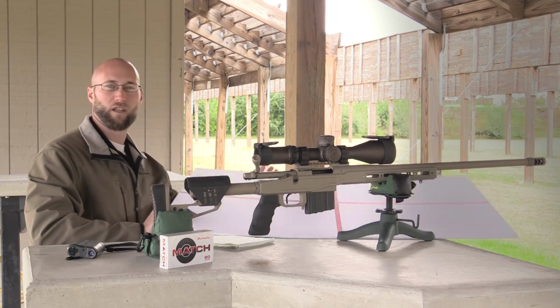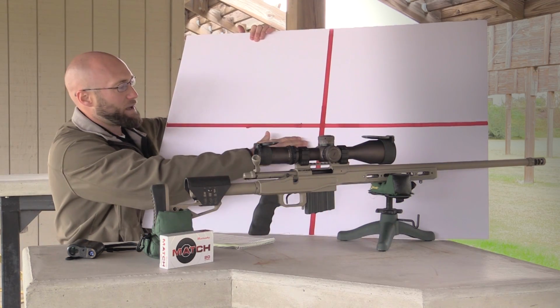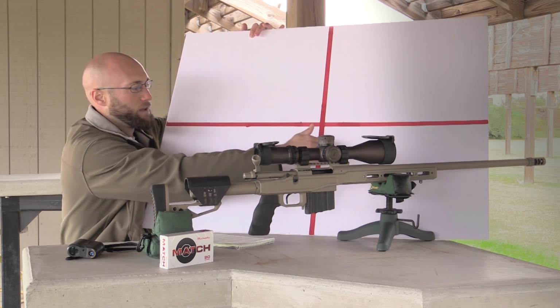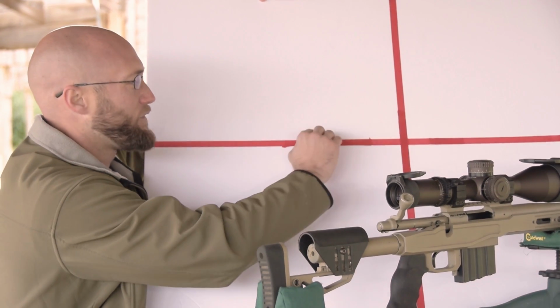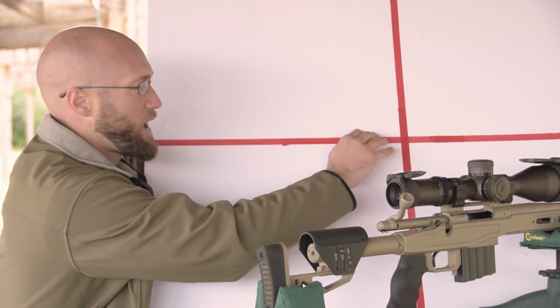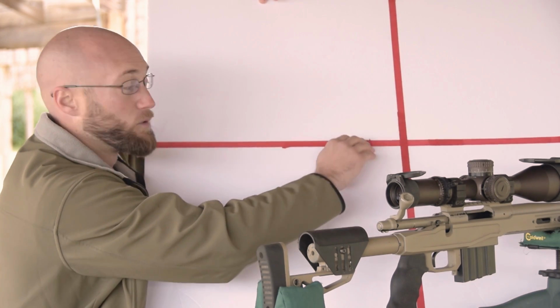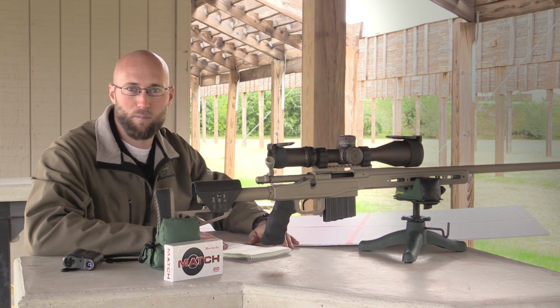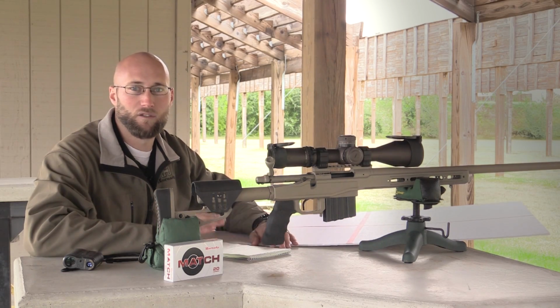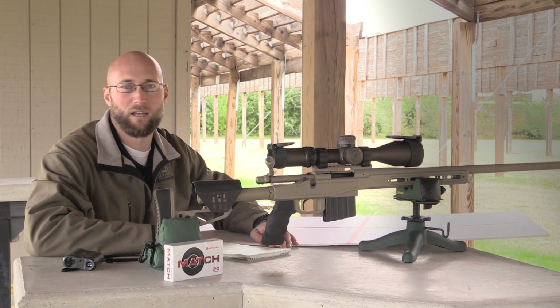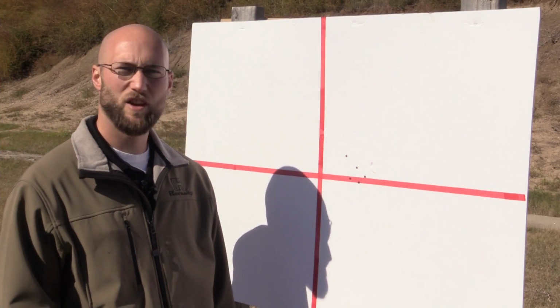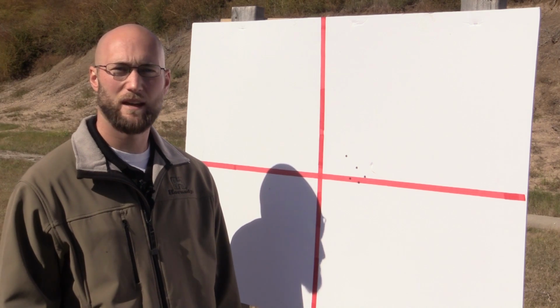I like to use a target like this. I'll make just red lines with a marker, and I'm really not so much worried about the left and right. I'm more worried about how far I am from the center line of my aiming point, high or low. So we'll go ahead and run this down there and put 5 shots on paper. We've ranged our target hanger at 599 yards. Let's get started.